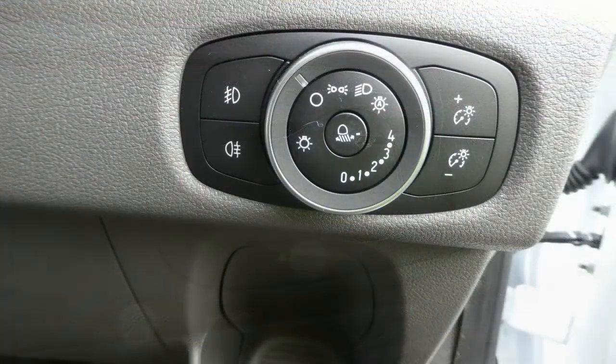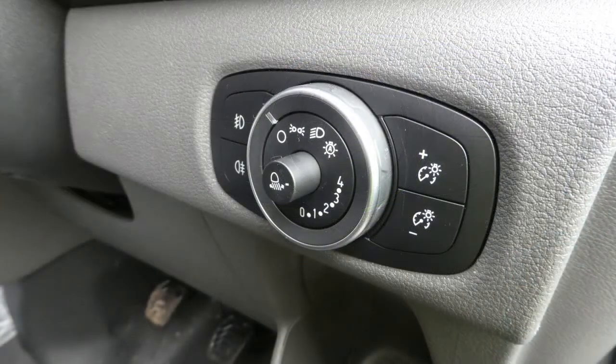To the right of the steering wheel, you will find the lighting controls. You can adjust the headlamp angle by popping out the center. This may be necessary when carrying heavy loads.